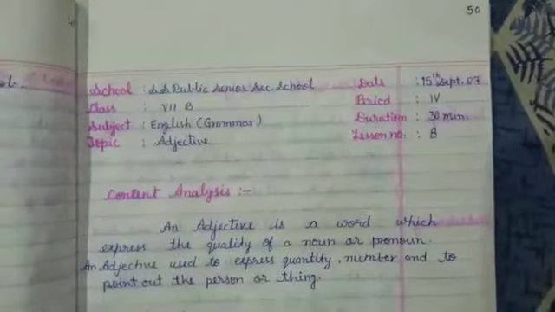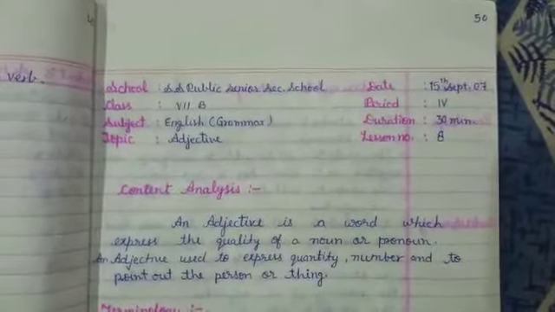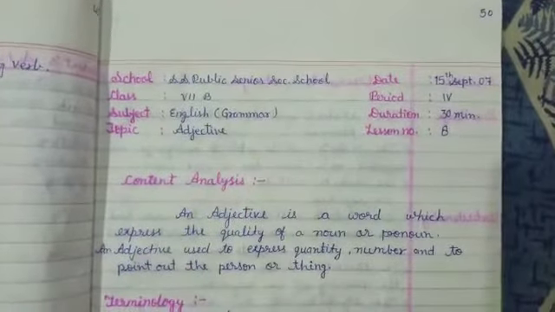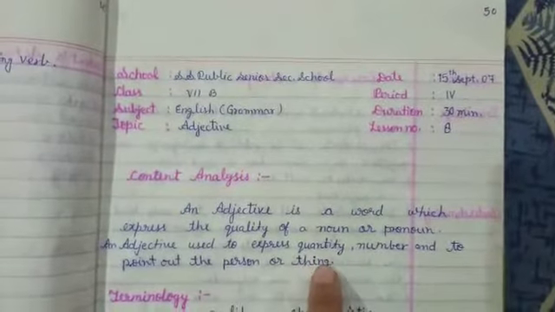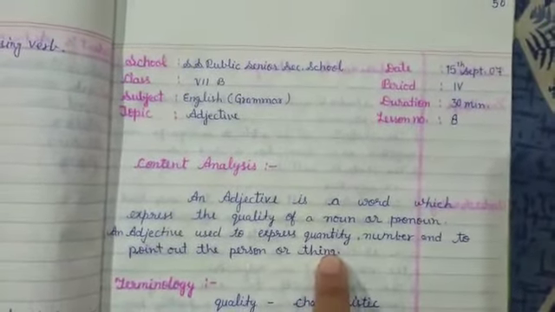Good evening, everyone. Today I'm going to teach you how to make a lesson plan for English grammar. First, we're going to make the Blackboard entries. Then we have the content analysis. Content analysis is a little summary about the topic.